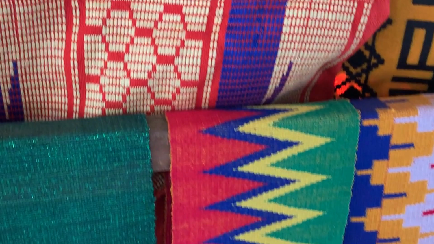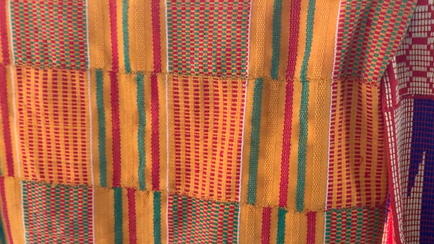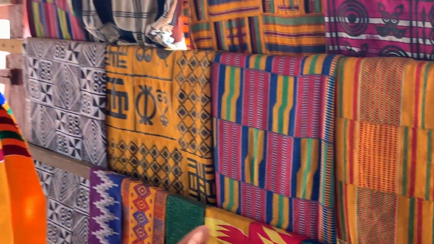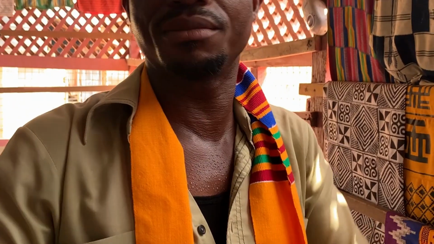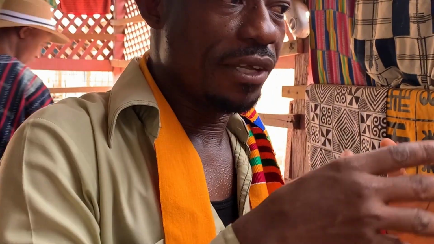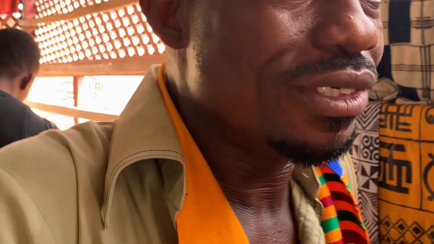Whenever you are buying a Kente cloth, you must know the kind of cloth that you are buying. Don't just buy anything. You can ask the weaver, what kind of piece is this? Is it a single weaving, a double weaving, or a triple weaving? If the weaver is very good, the person will be able to explain to you whether the piece you are buying is a single, double, or triple weaving. So don't just buy a Kente cloth.